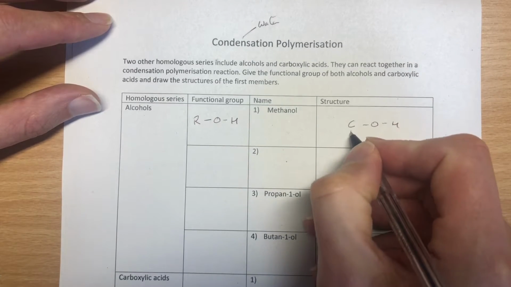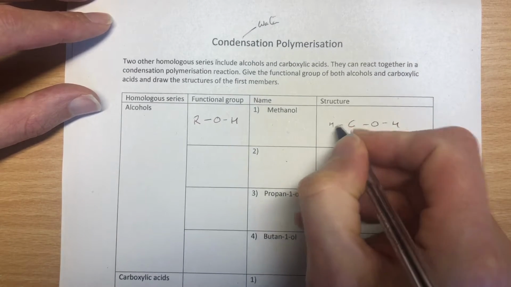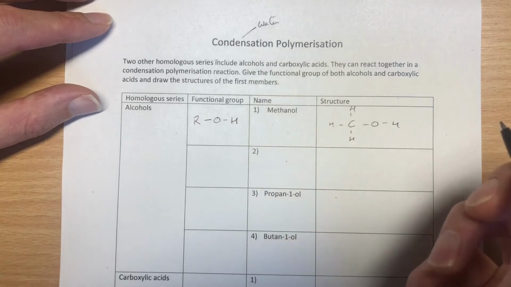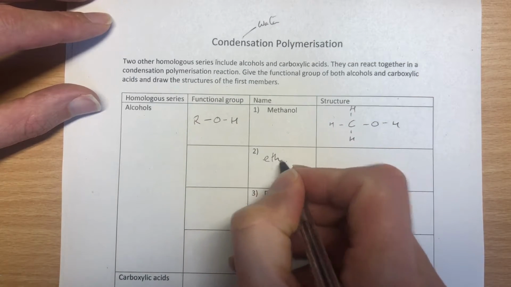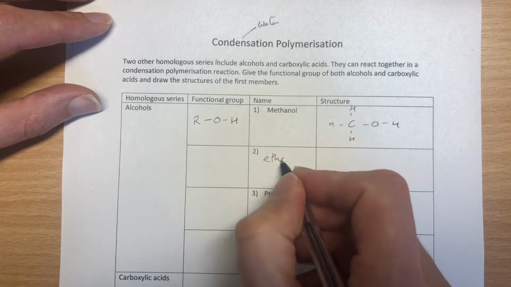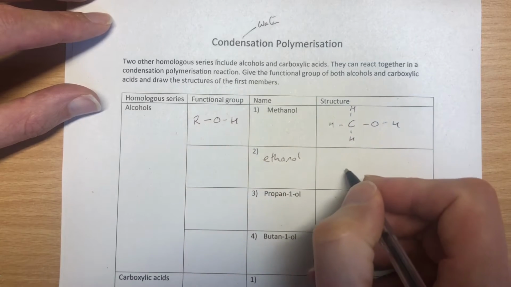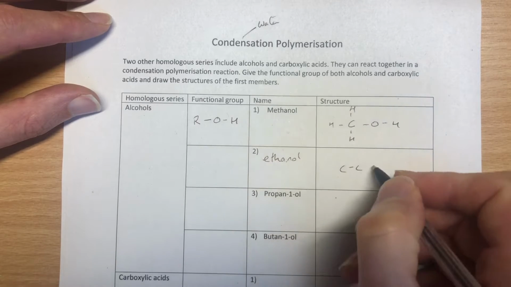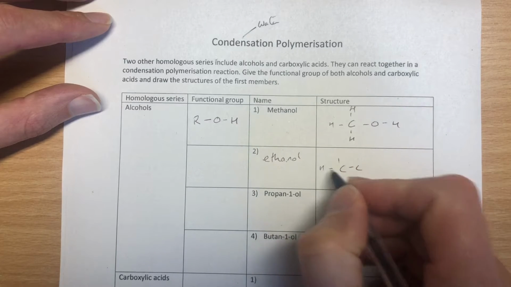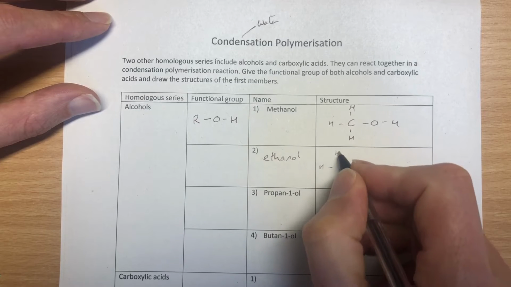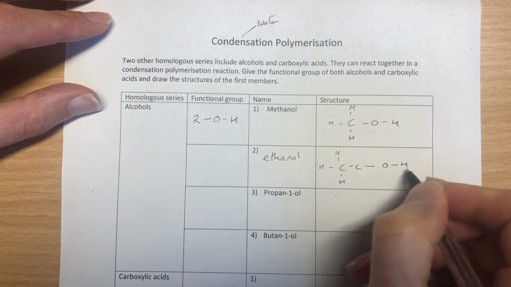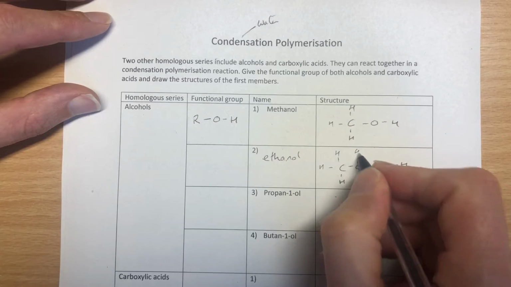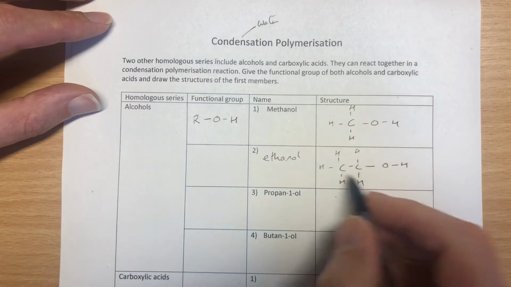And we now need to put hydrogens around the carbon to finish off the bonds. So that's methanol. Our word for 2 carbons is eth, and the ending anol, because it's an alcohol. So now we need 2 carbons here. Decorate those with hydrogens, that first one at least, then we'll do the second one in a moment. Put the functional group on, OH, because it's an alcohol, and we're going to need a couple of extra hydrogens on that carbon to finish off. That's ethanol.